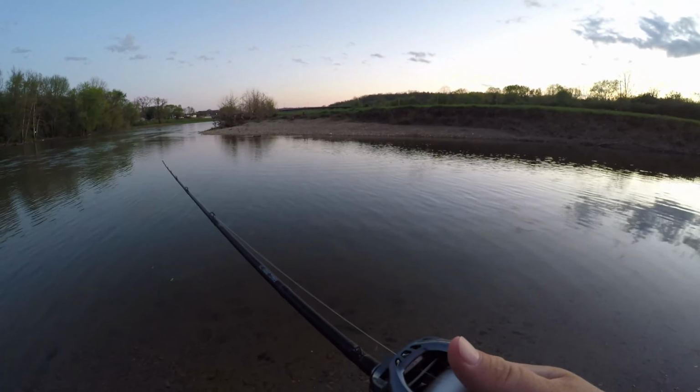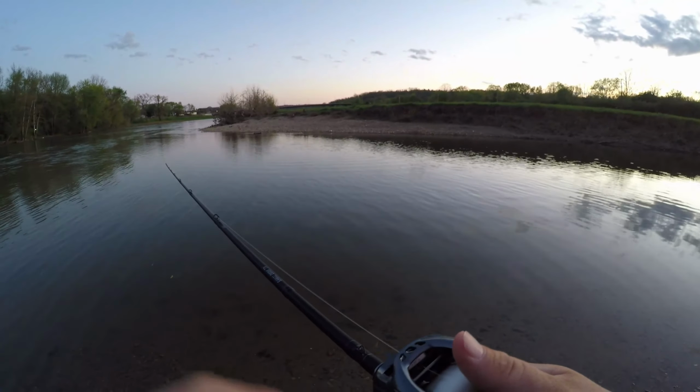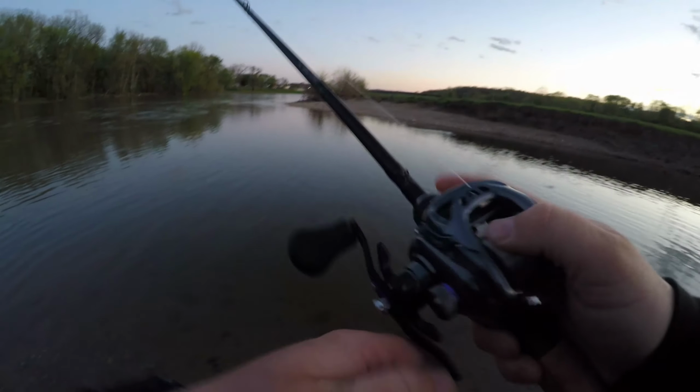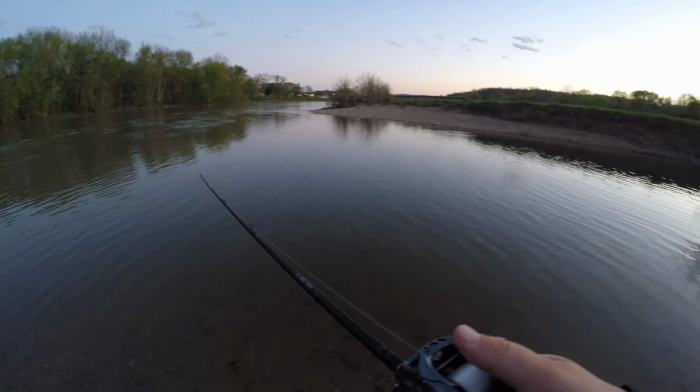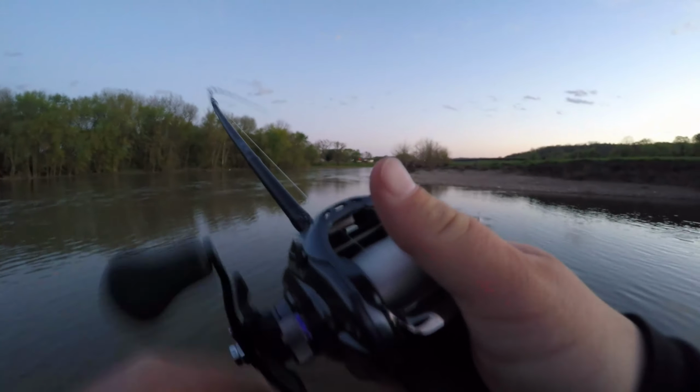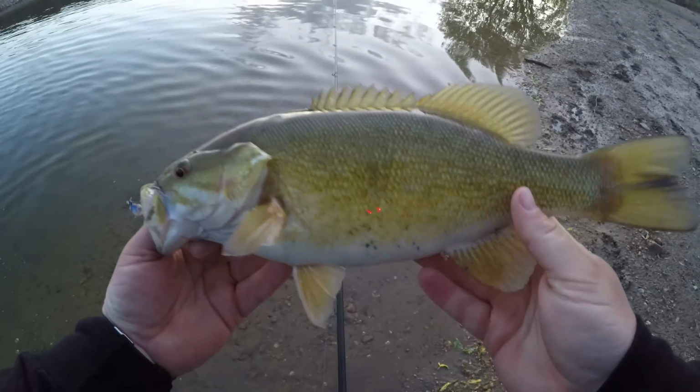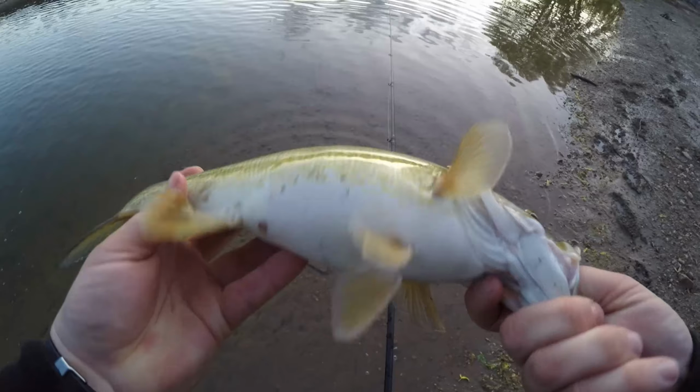Ooh, just got a little thump. Just a little guy over there being a menace. Might have messed the hook up too much to get a good hook set on him. There we go. Look at all these minnows scattering. Chris, wish you was here, buddy, but I'll bring you here tomorrow. Look at that. Dude, this dude's beautiful.